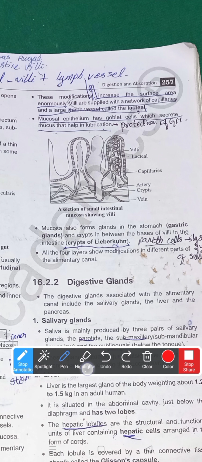Okay. And the mucosal epithelium contains goblet cells, which secrete mucus. The mucus helps in lubrication. Lubrication is nothing but making movement easy. It makes them flexible, and it protects the GIT from various substances or irritants. And there is a structure called the crypts of Lieberkuhn.